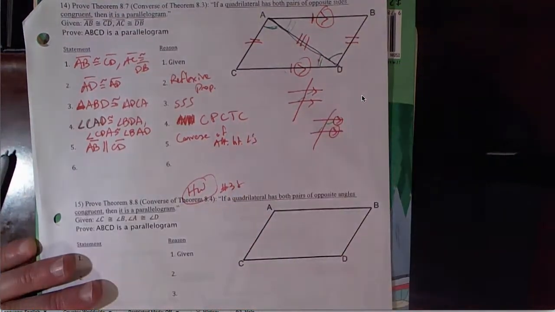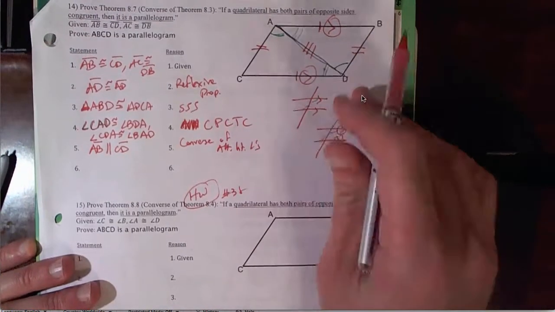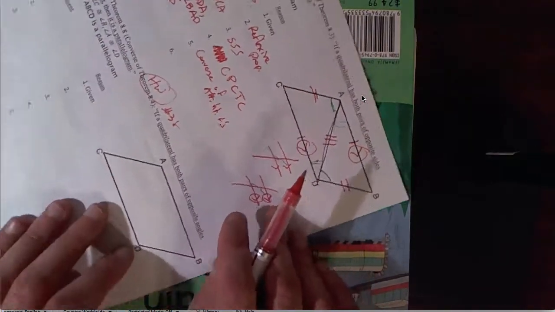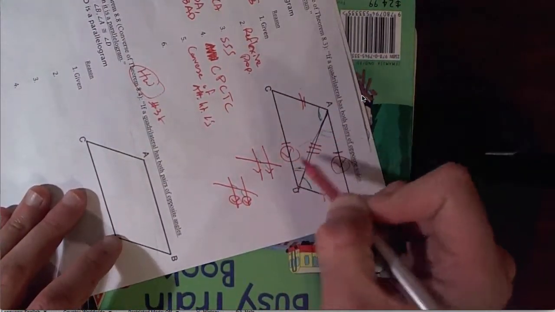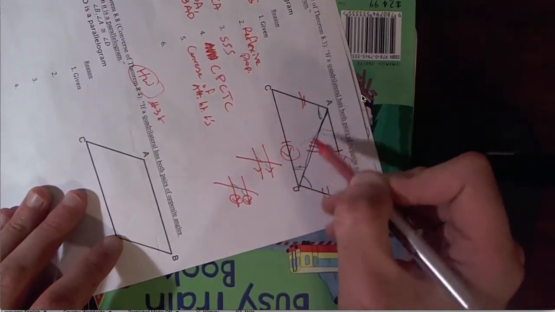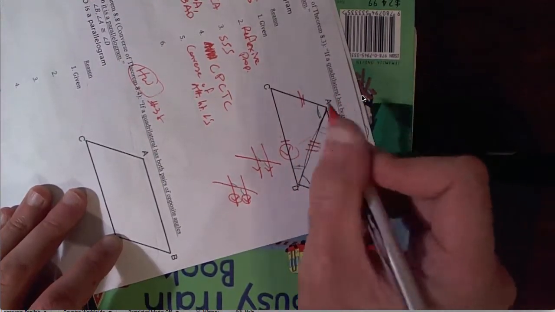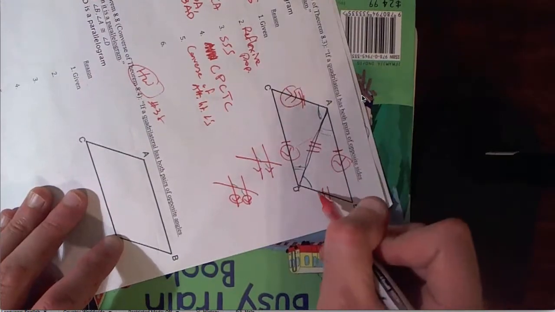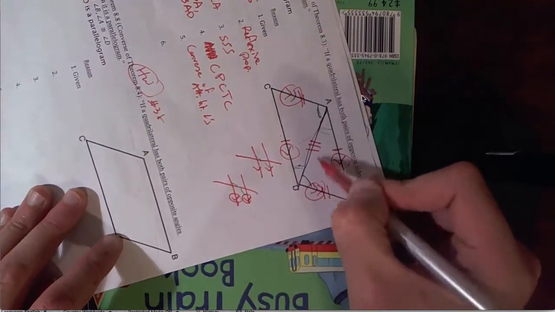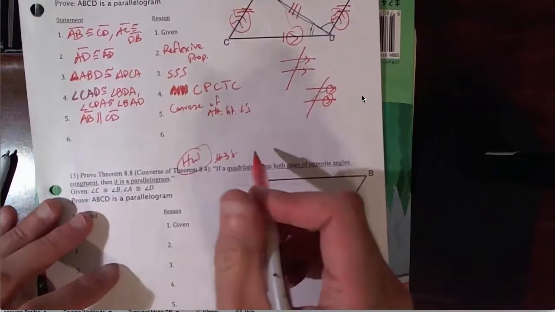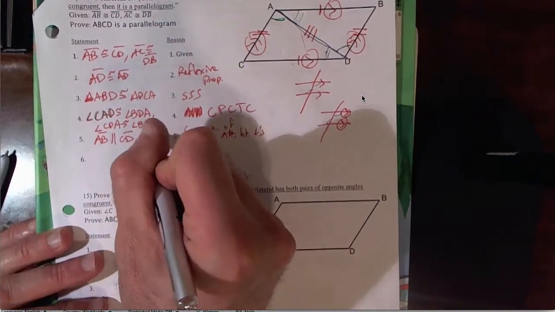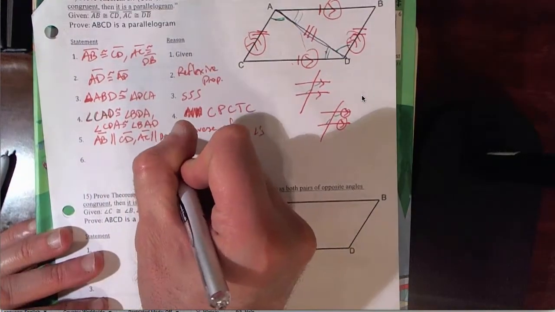But not just that, if you turn your paper kind of sideways, you can see also that these are also alternate interior angles. Sorry, these right here. So this and this. So this also is going to be parallel to this, because these alternate interior angles are congruent. So I can also say that AC is parallel to BD.